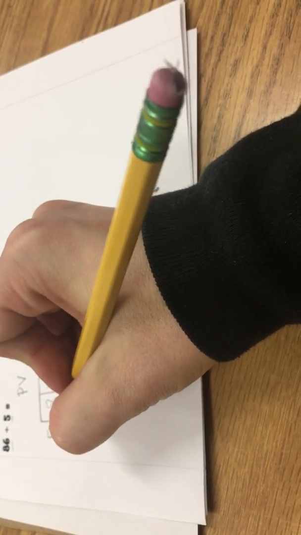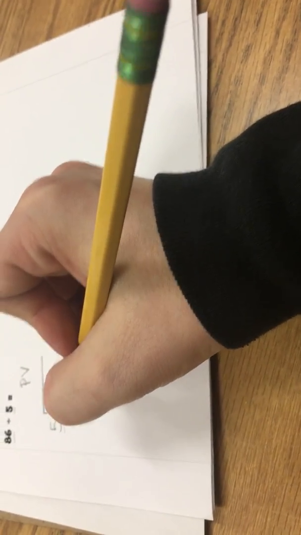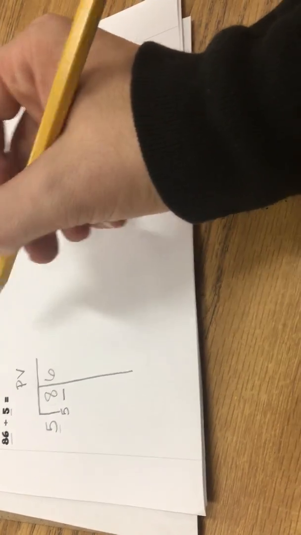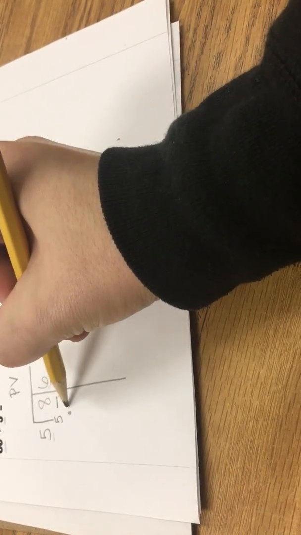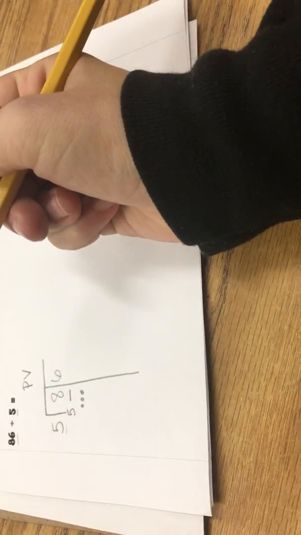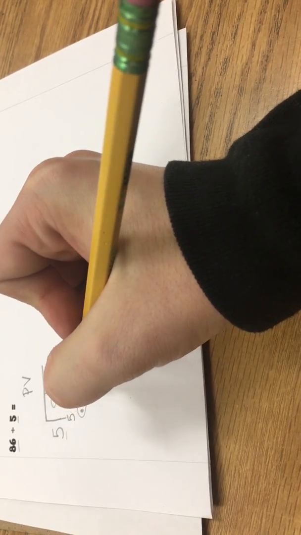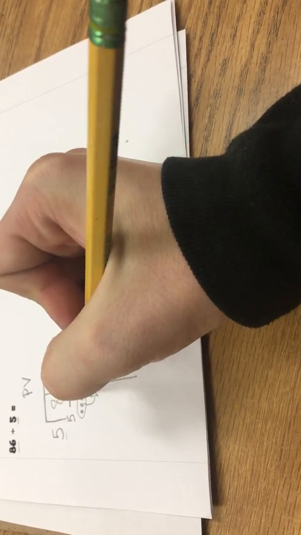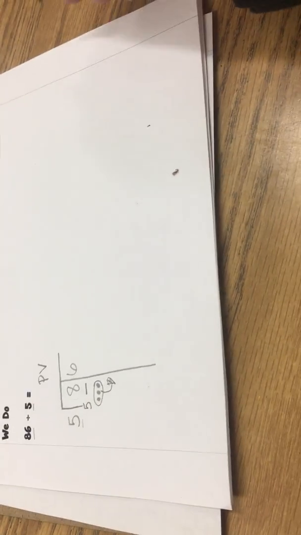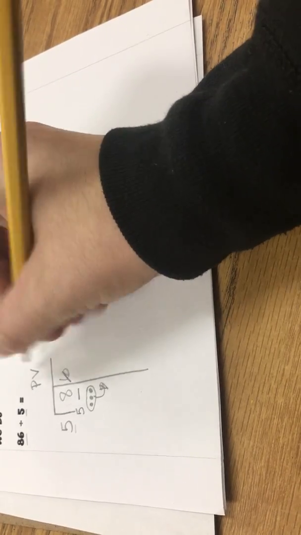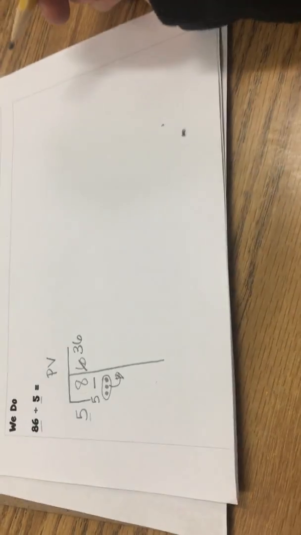So 5. Well, if I go another one, I'm going to get to 10, and that's going to be too much. So I have to draw my disc. 5, 6, 7, 8. So now I have 3 discs, and I can't have a remainder of 3. So we're going to have to decompose these. Well, how much is 3 10s equal to? 3 10s is equal to 30. So 30 plus 6 gives you 36.